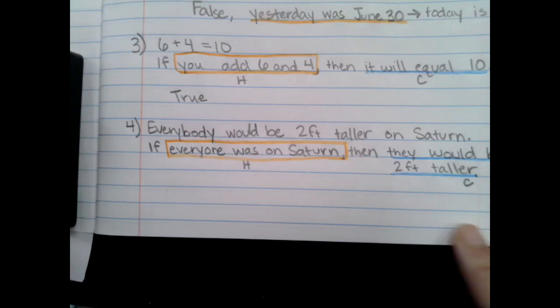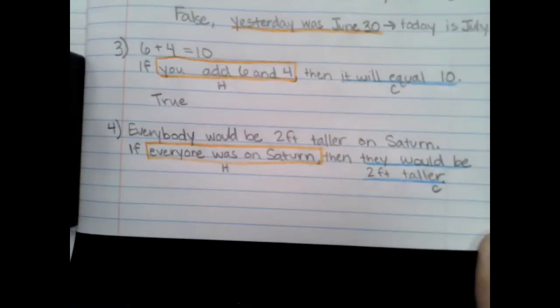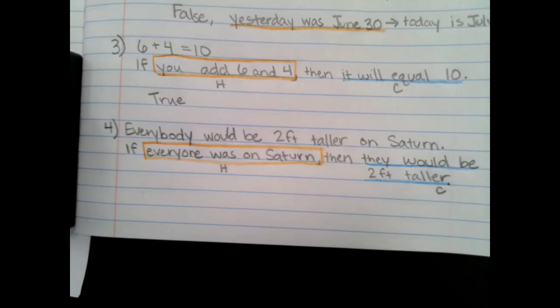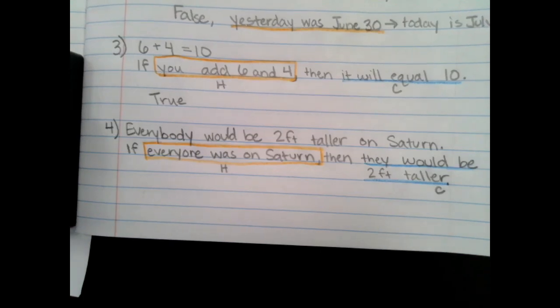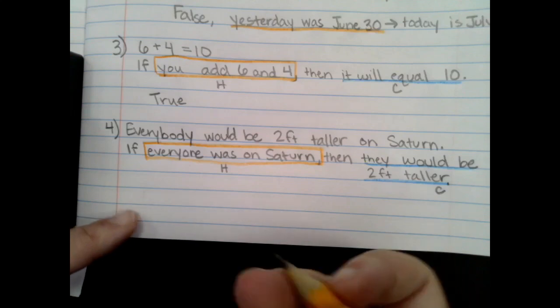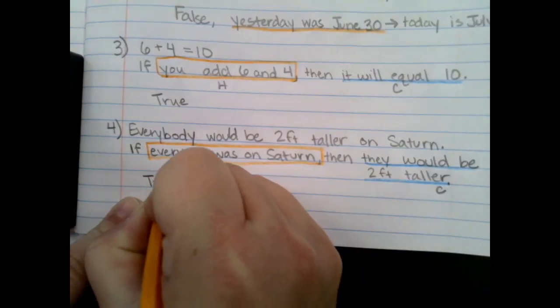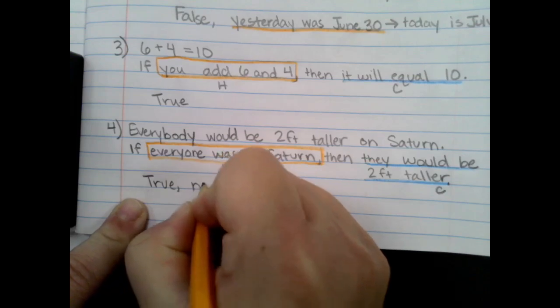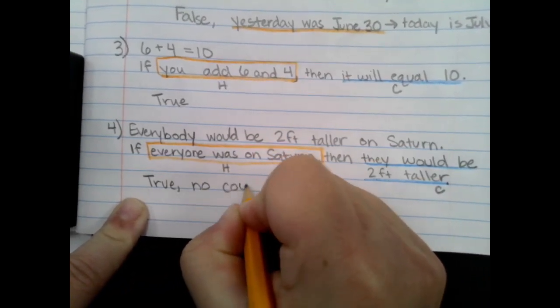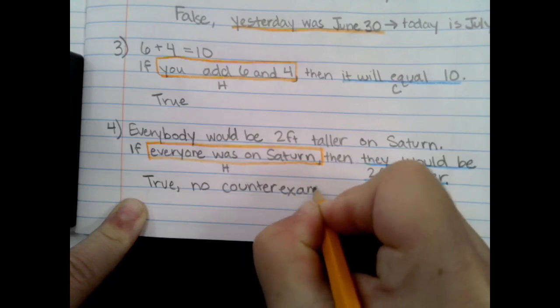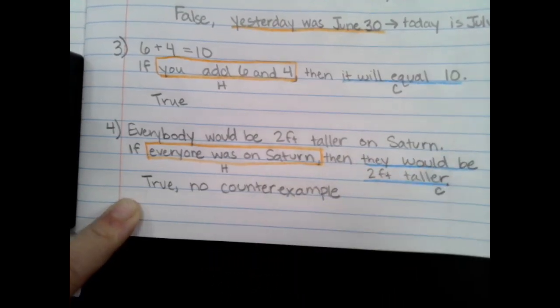Maybe we would be 2 feet taller. We don't know. So it's kind of like that idea that you're innocent until proven guilty. This is true until proven otherwise. Even if it feels silly, we have to say it's true. Okay, so we have to say it's true because there's no counterexample. There's no proof. We don't have an example where somebody went to Saturn and stayed the same height, or maybe they shrunk.